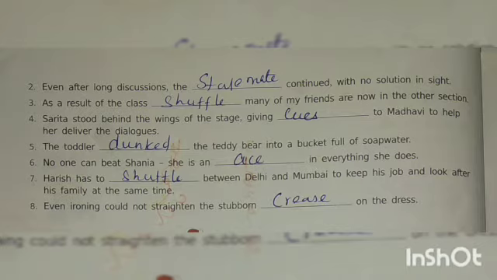My dear children, here in this statement, do you know the meaning of cues? Here it means a thing said or done that serves as a signal to an actor or a performer to enter or to begin their performance or speech. So you have to fill in that blank with the word cues, C-U-E-S. I'll read the answer once again. Sarita stood behind the wings of the stage, giving cues to Madhavi to help her deliver the dialogues. Now look at the next one.